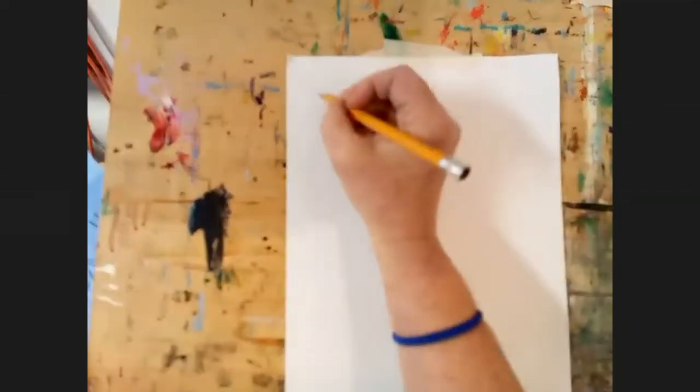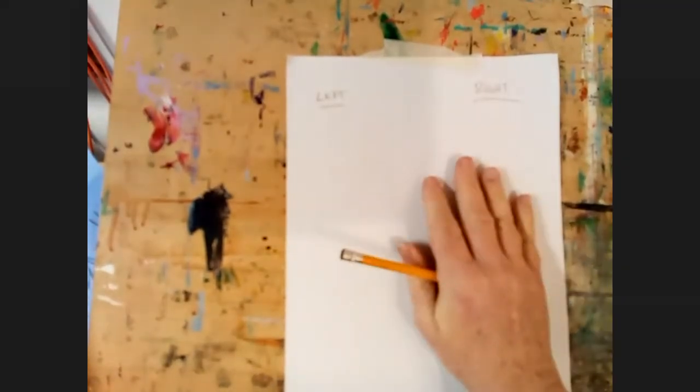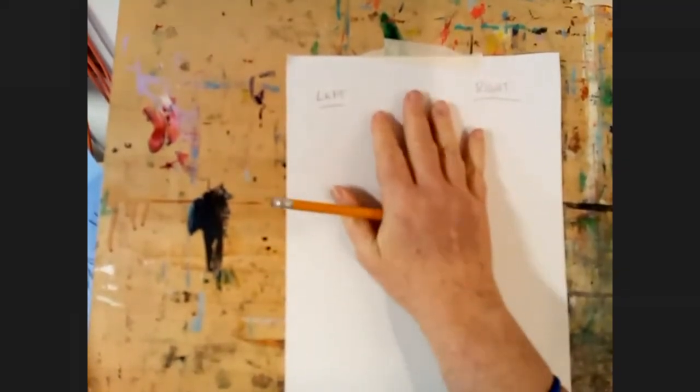Let's talk a little bit about that. Some of you have heard this. I apologize. I think we can never reiterate it too long. Concepts of right and left brain. What's the right brain? What's the left brain? What's your concept of the right and left brain?